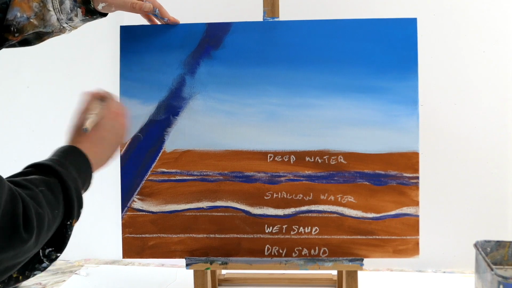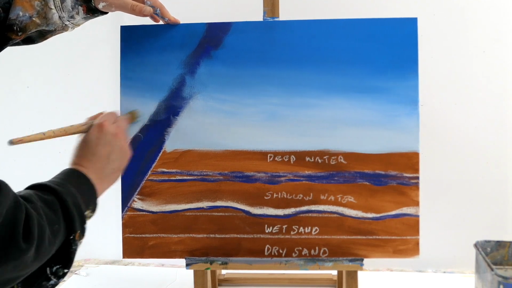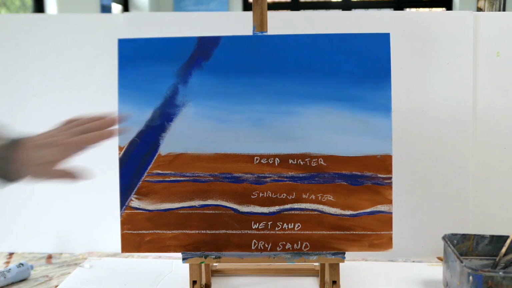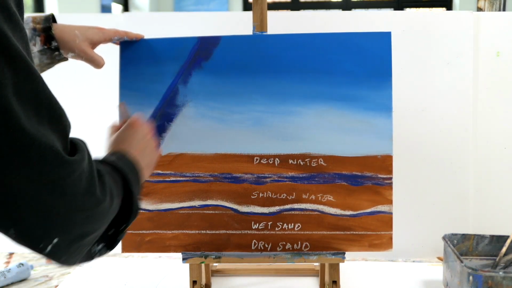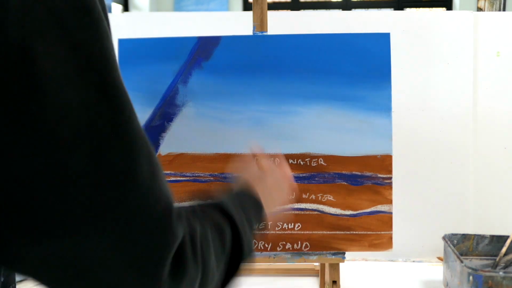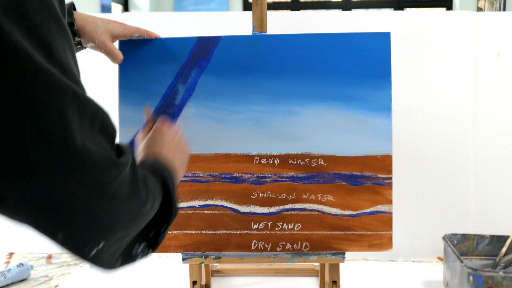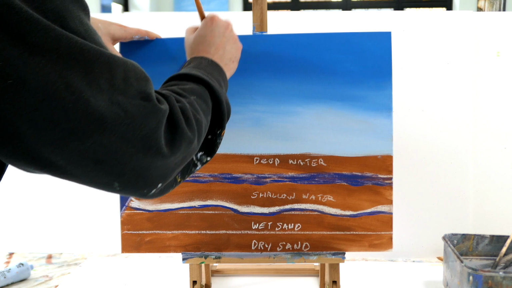So now she's dry and we're really happy with her. All I'm going to do is get some cobalt blue and block in my tree again, and I'll put back the speed to normal speed. So I'm just using cobalt blue to block in roughly where I want my tree to be.